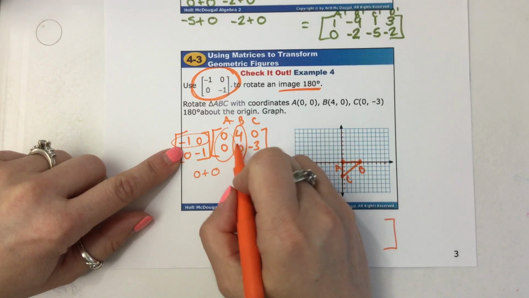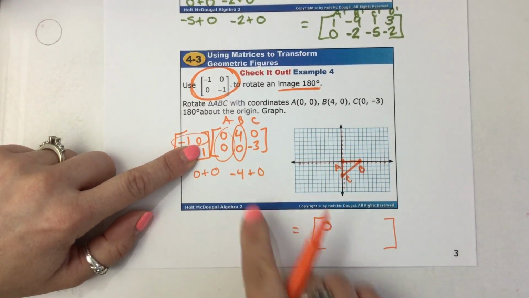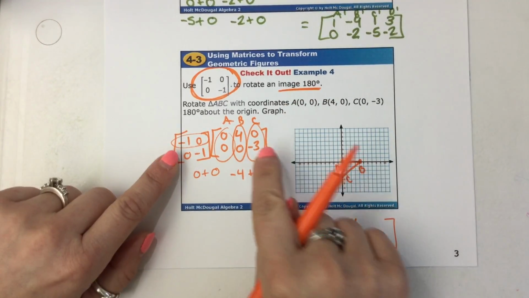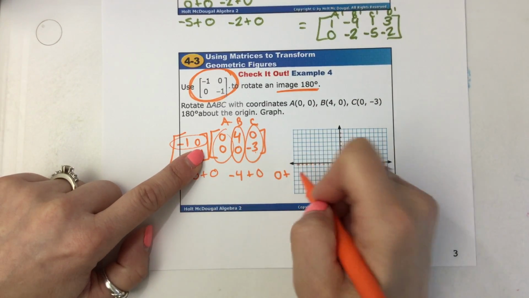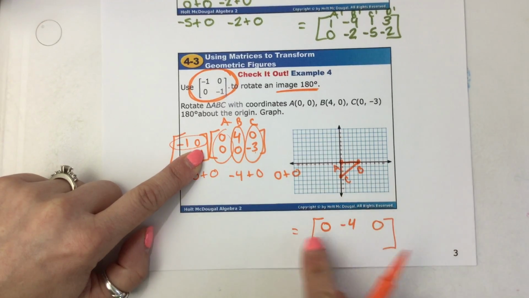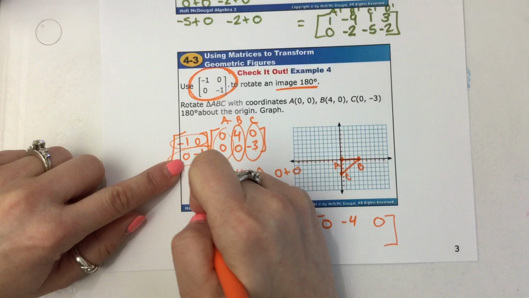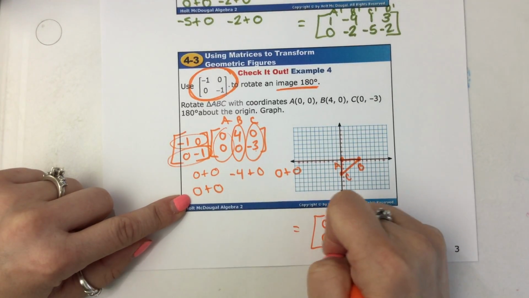Negative 1 times 4 is a negative 4. 0 times 0 is 0. Negative 4 plus 0 is negative 4. Last x value. Negative 1 times 0 is 0. Plus 0 times negative 3 is 0. So this x value is also a 0. Let's find the y's. 0 times 0 is 0. Plus negative 1 times 0 is 0. 0 plus 0 is 0.